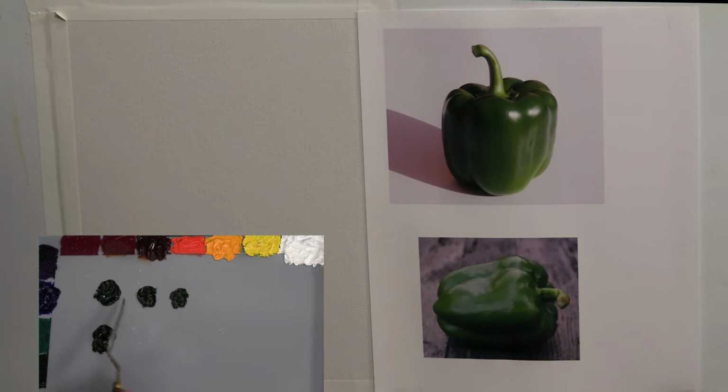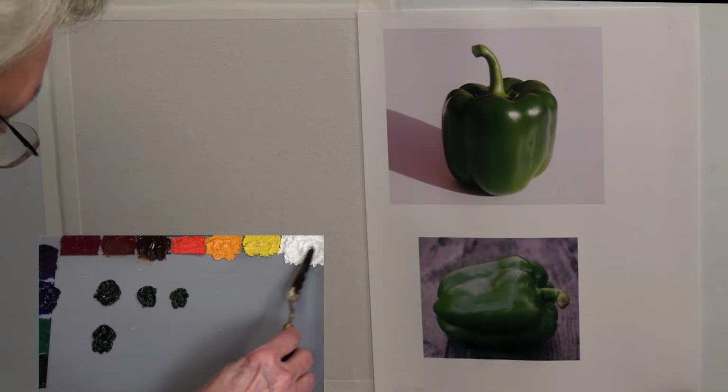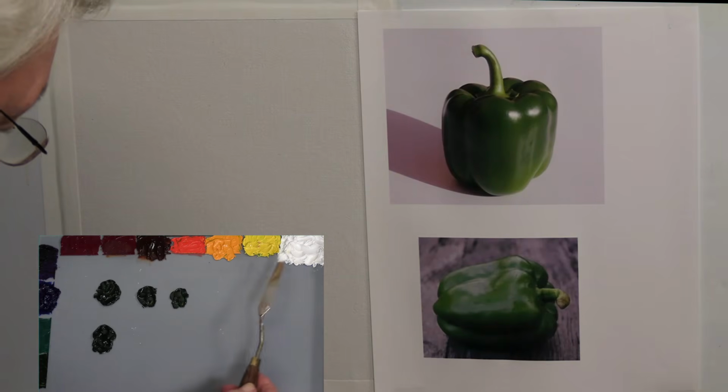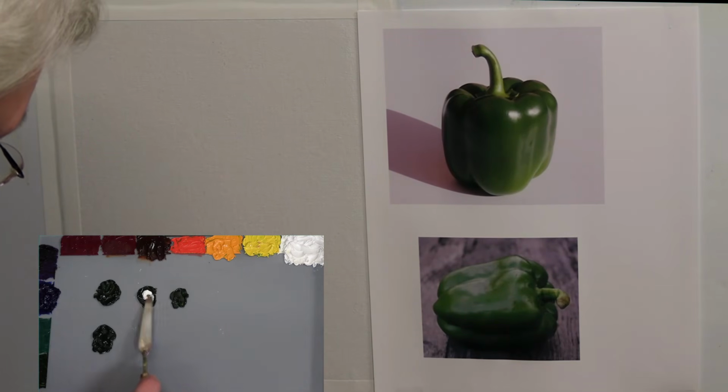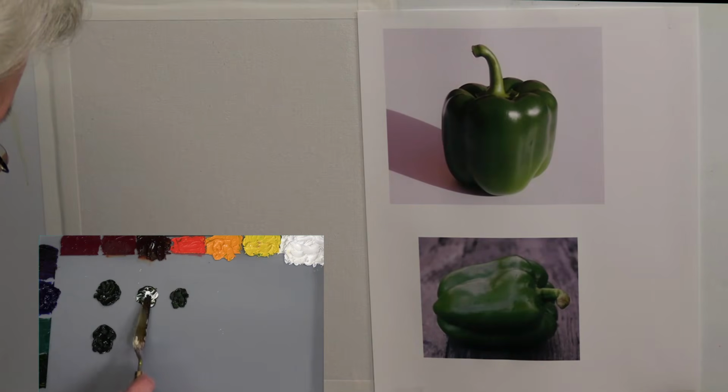But as we move up the value scale into the middle value of our colors that we're mixing, if you mix white into the yellow-green, this is going to be very, very close to where you need to be for that transition. I didn't get enough of that yellow green out there. I want to get this area right here more like the darker side of a transition.